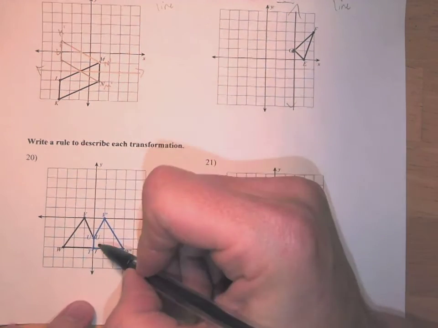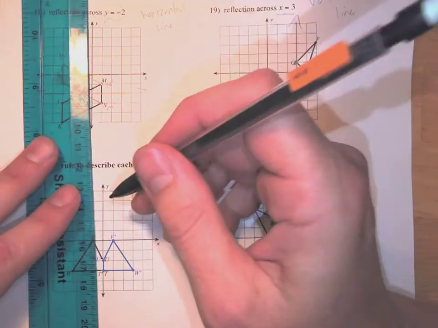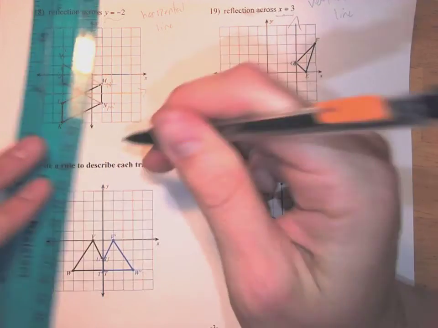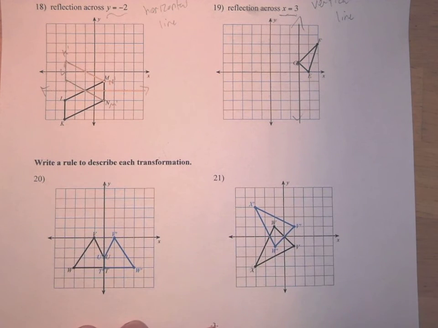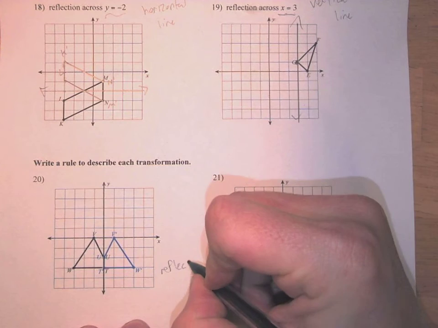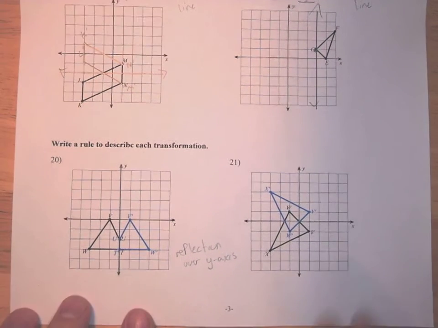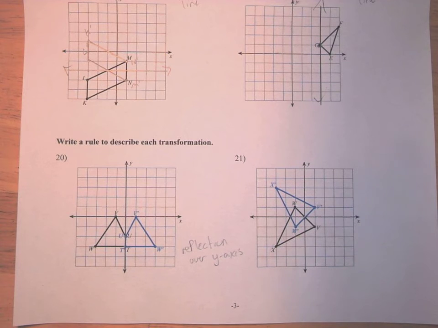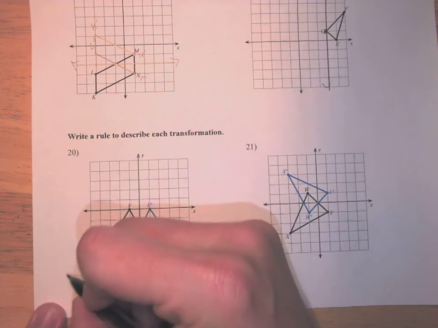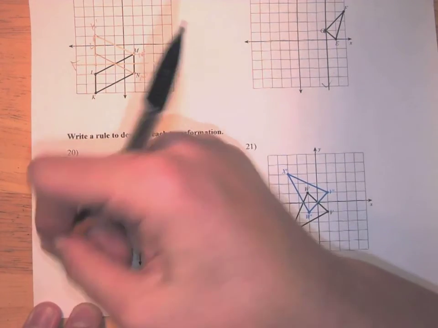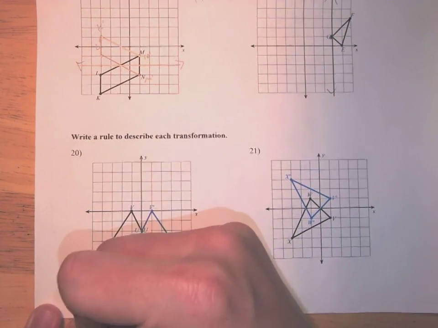So first of all, we need to find our mirror, right? Okay, so we can find the line of symmetry, which is right there. It's the y-axis. So we know this is a reflection over the y-axis. Let's actually list out the points though and see what happens, so we can write a rule basically. Let's write all the points out, in alphabetical order. So that would be T, U, V, W.